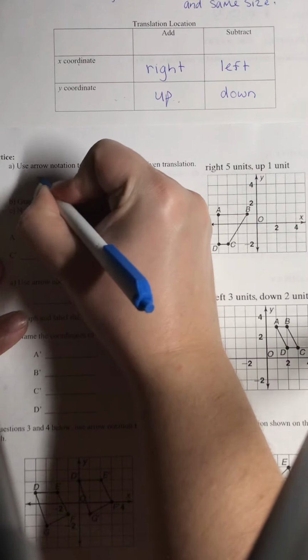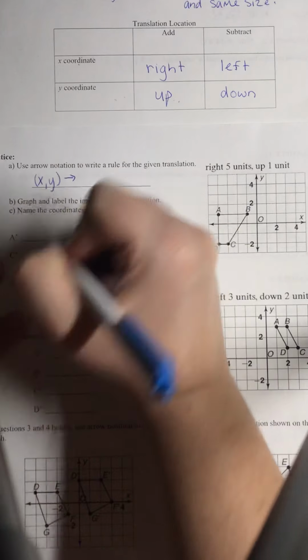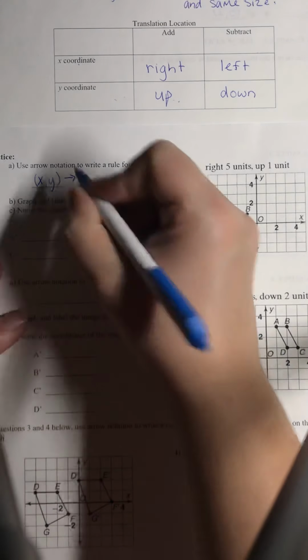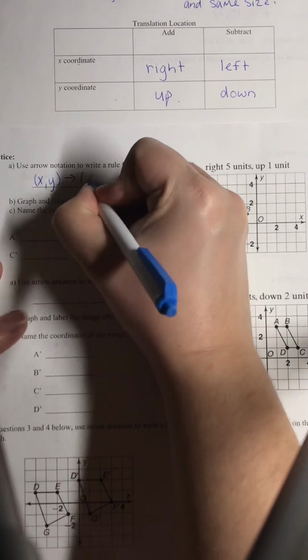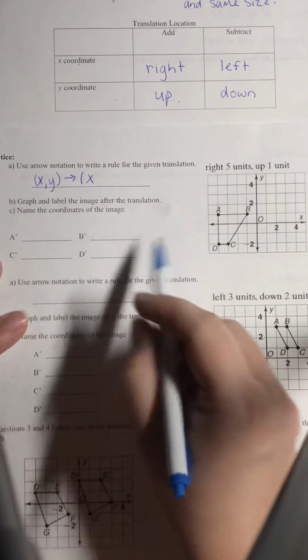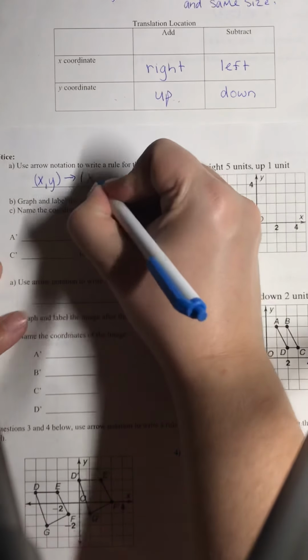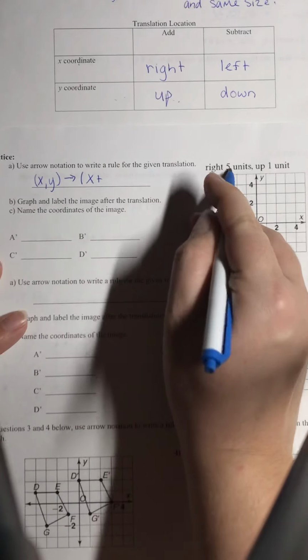So for our arrow notation, we always start with xy coordinate arrow. XY coordinate is being translated. What? Our change in our x. We said we're going right, so right means adding. Plus, what number? 5.